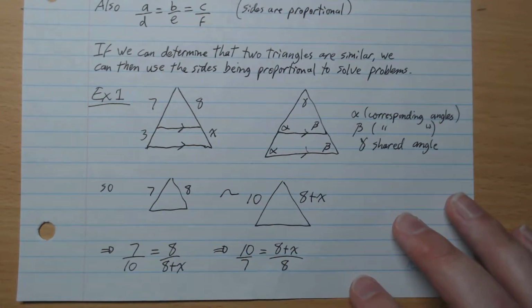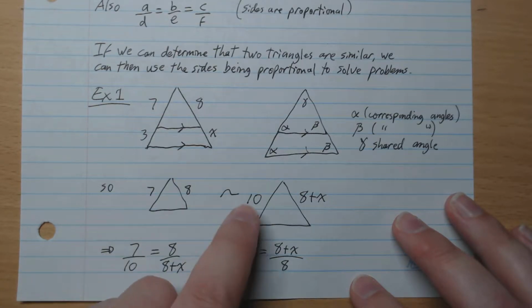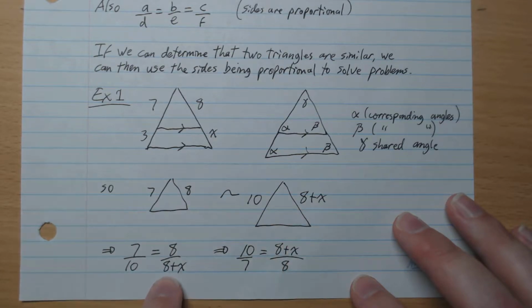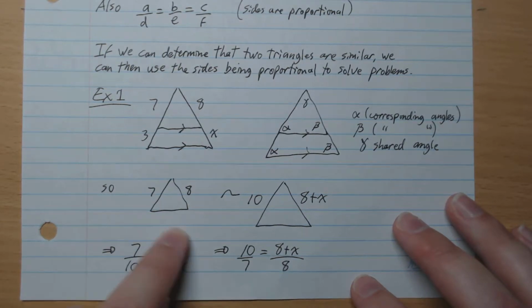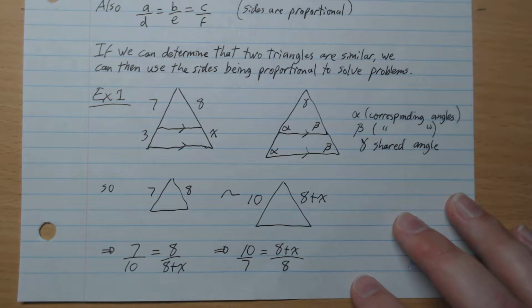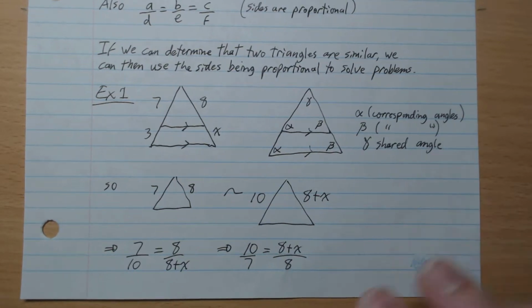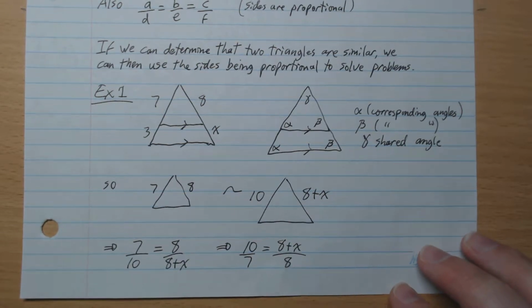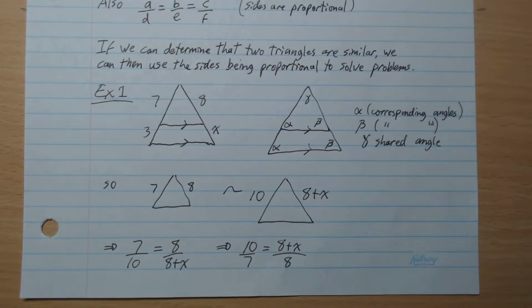So now we're going to use the proportions. We know that 7 over 10 is the same as 8 over 8 plus x, as such. Our goal here is to isolate x. We have this set up here, and we need to isolate x to find the x length. We remember from our proportions video that we can flip both, right? So 7 over 10 is the same as 10 over 7, and 8 plus x over 8 is the flipped side, like that. So our goal is to isolate x. Let's do that.